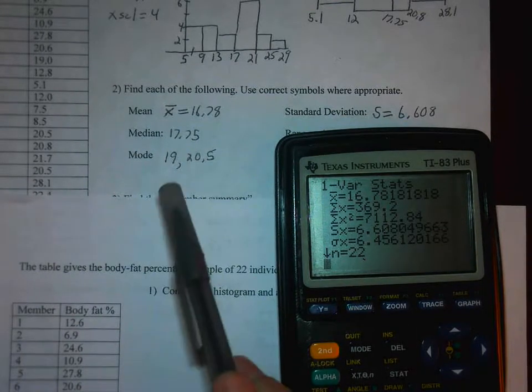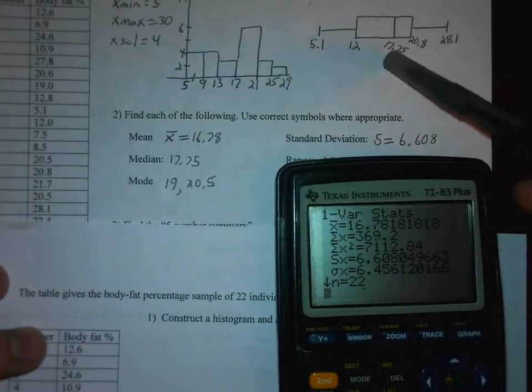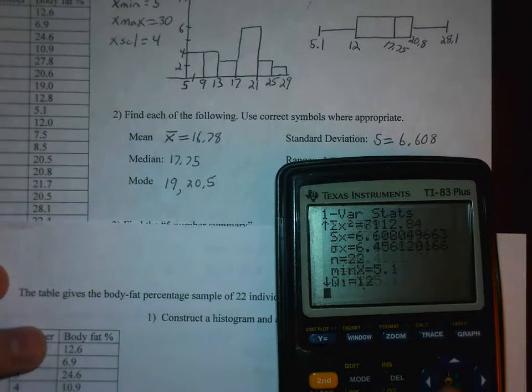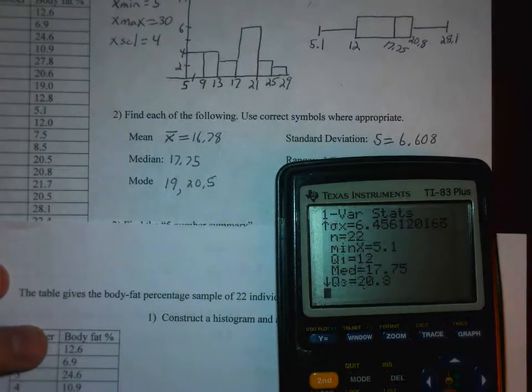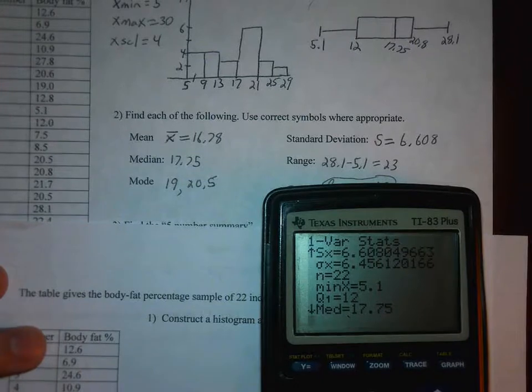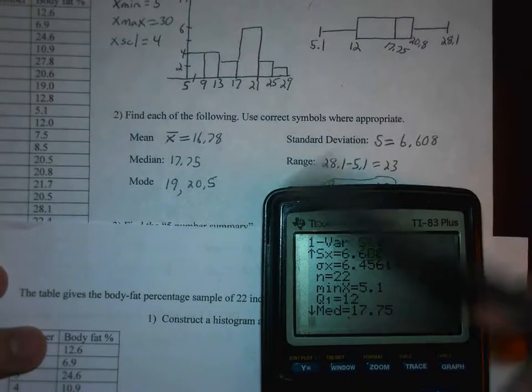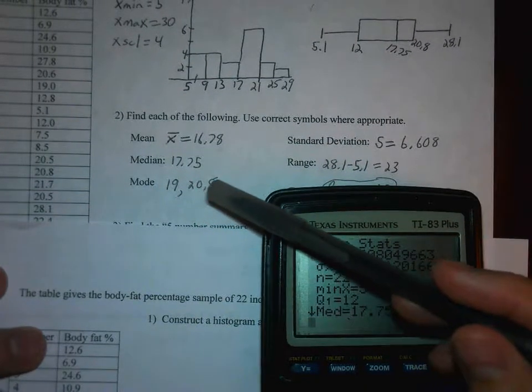The median is 17.75. The box plot in the first part told you that. Or if you scroll down here after you do the 1-Var Stats, it also gives you the 5-number summary, where the median is right there at 17.75. The range is the highest value minus the lowest, so 28.1 minus 5.1, so a range of 23. And the mode is 19 and 20.5.